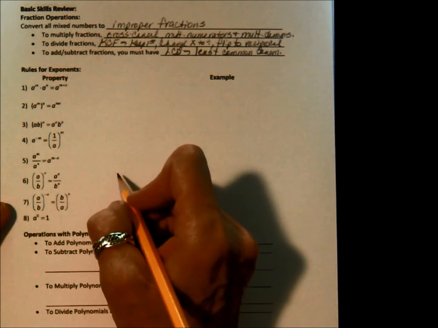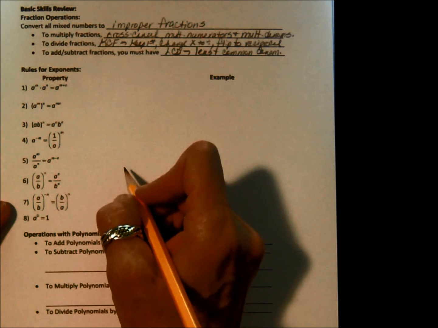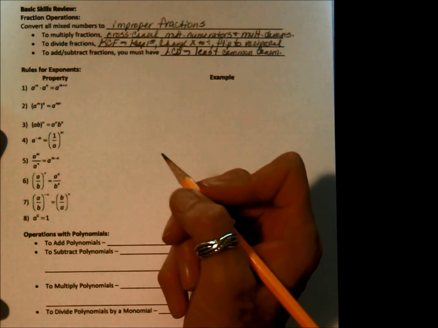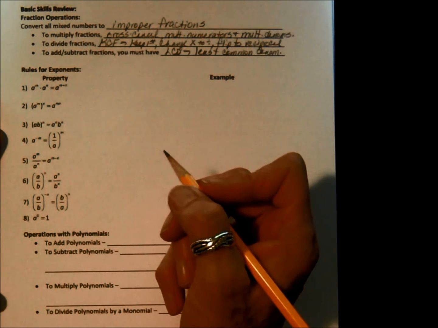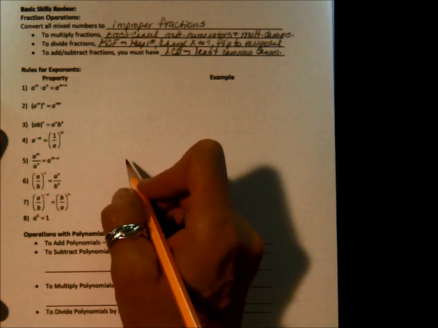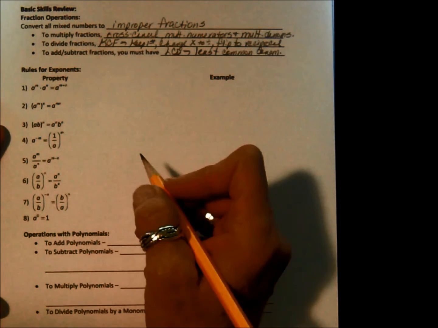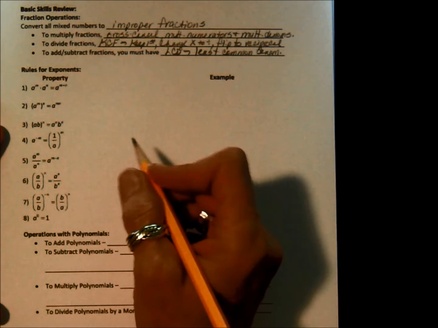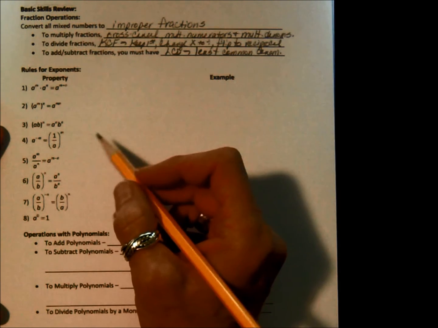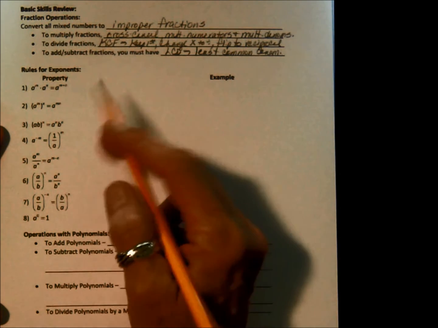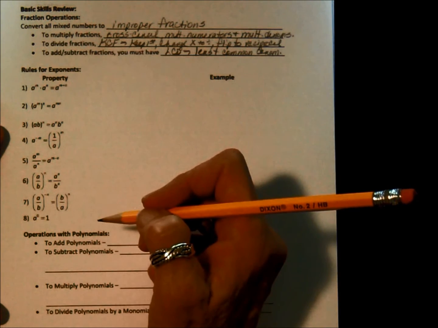Now, there are a lot of fraction practice problems on the practice sheet provided with these notes. All right, let's look at exponents and quickly go through, again, reviewing the rules for exponents. I will give you the name of some of these, but I'm not interested in whether you know the name. I'm interested in, do you know how the property works?